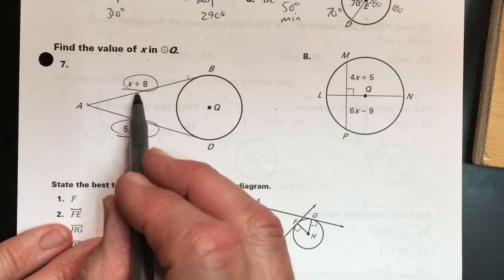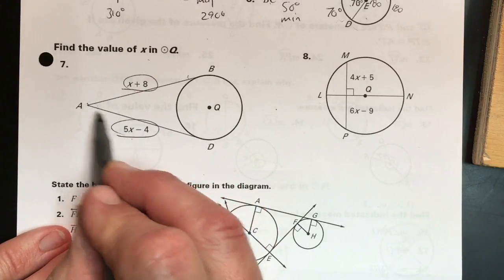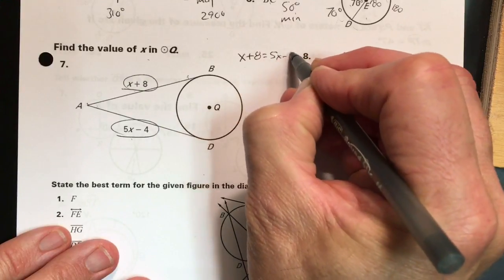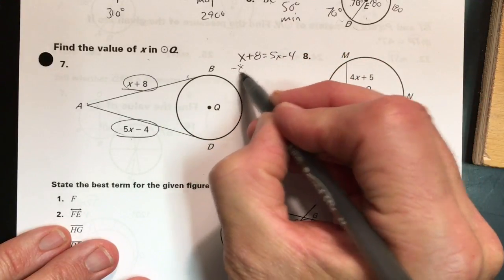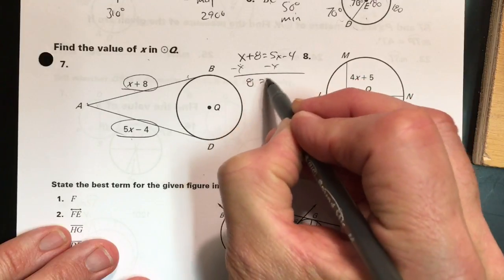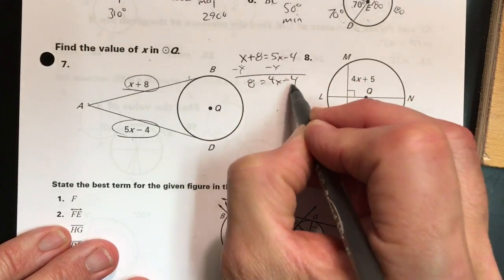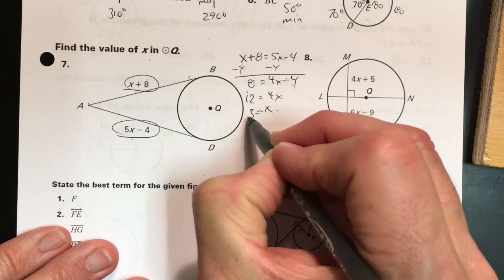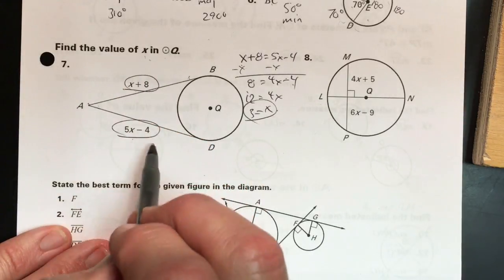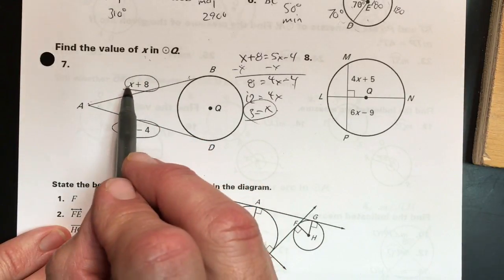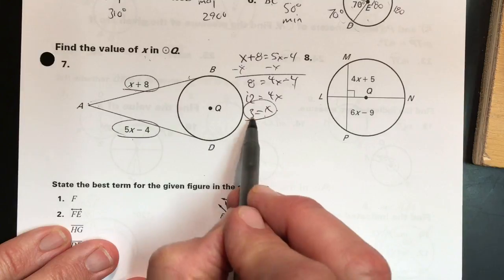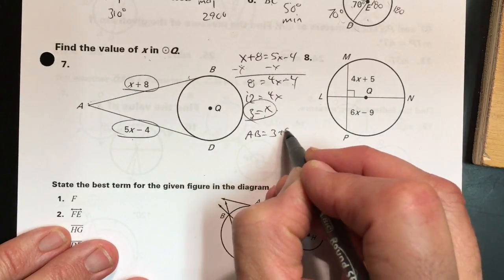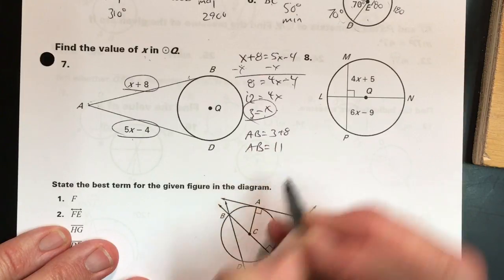So x plus 8 equals 5x minus 4. These two are equal. I subtract x from both sides: 8 equals 4x minus 4. Add 4, I have 12 equals 4x. Divide, x equals 3. That's all they asked you for, but if they ask you for the length, it'd be x plus 8. Well, x is 3, so AB equals 3 plus 8. AB equals 11.